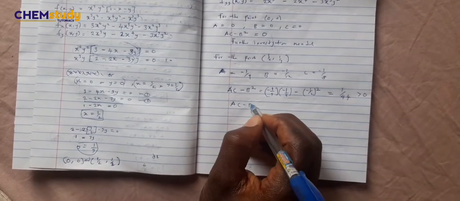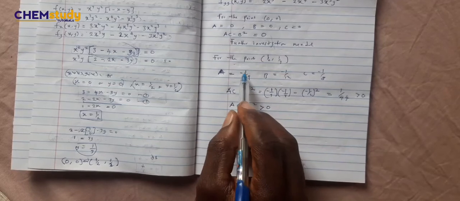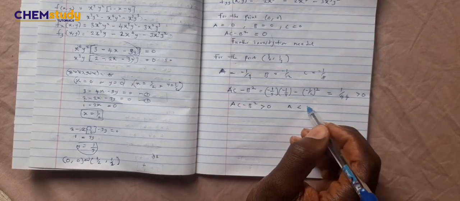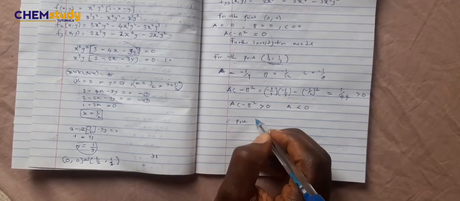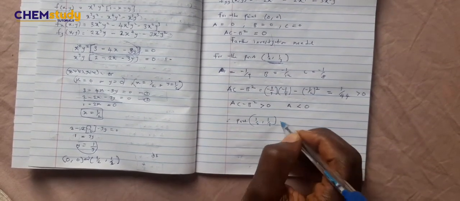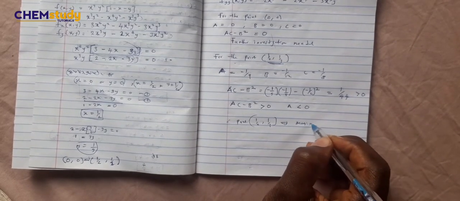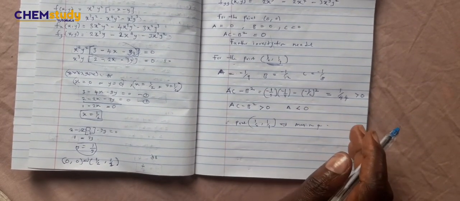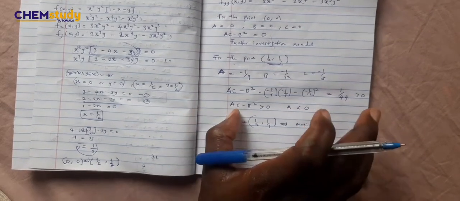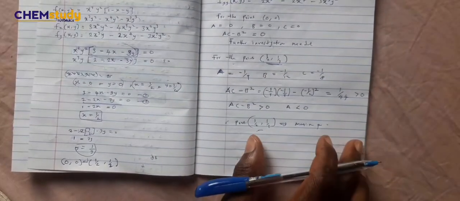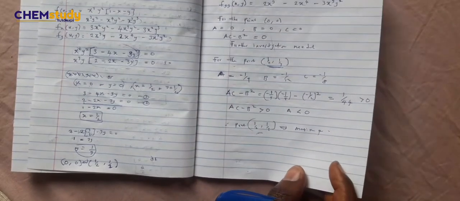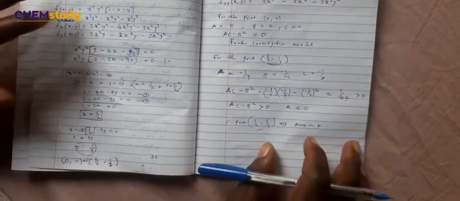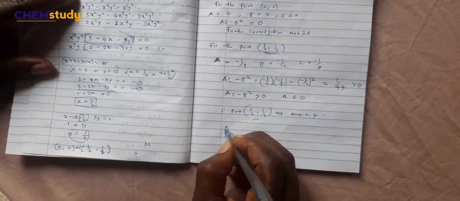So AC minus B squared is greater than 0. What is A? Minus 1 over 9, and A is less than 0. So this point is a maximum point. Therefore, the point (1/2, 1/3) is a maximum point. You can decide to find the maximum value by putting this into the original equation. So I guess you understand everything clearly. So solve more examples. You can play with trigonometric functions, check your textbook and all of that. So just do this assignment.